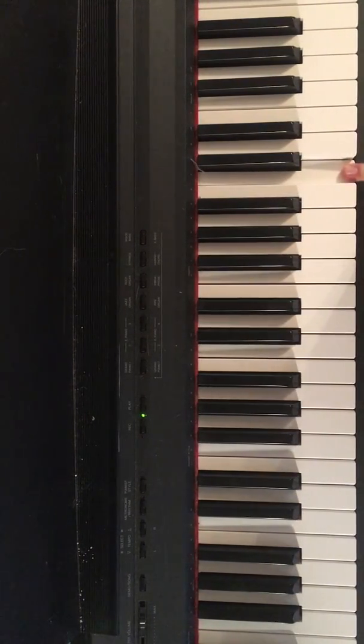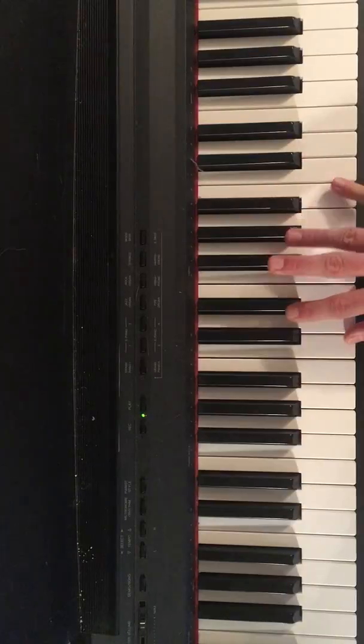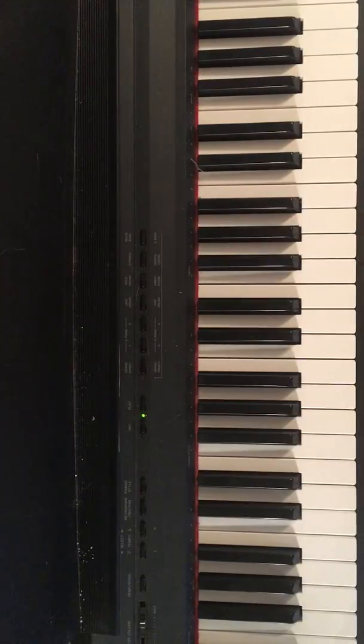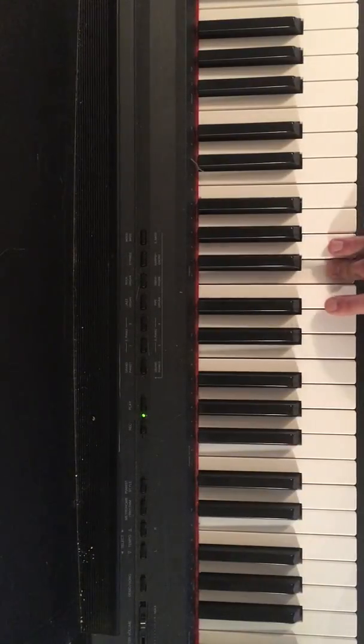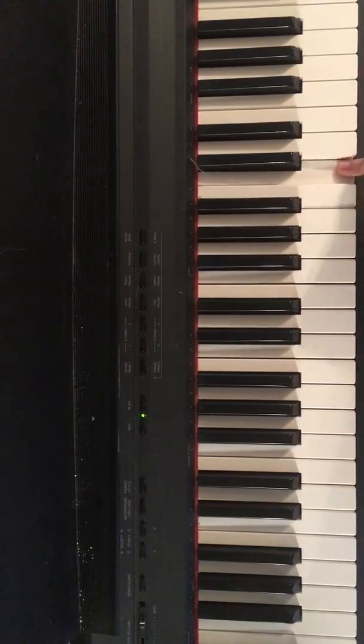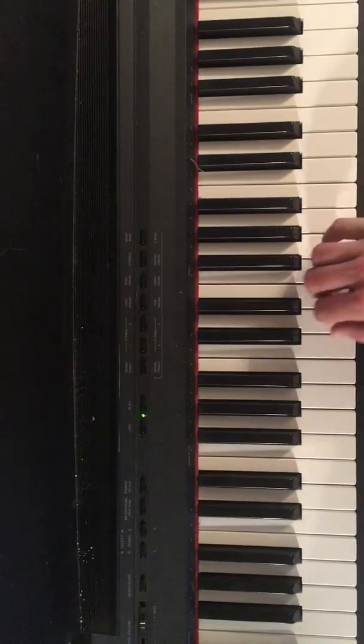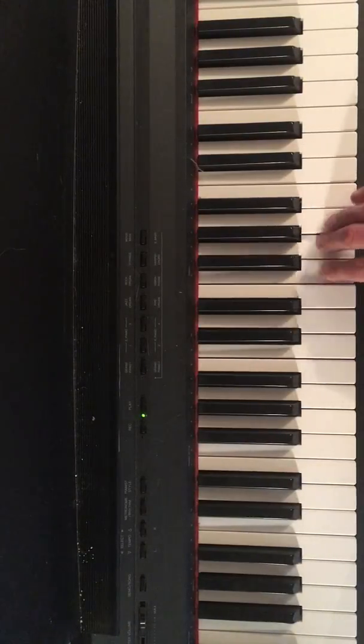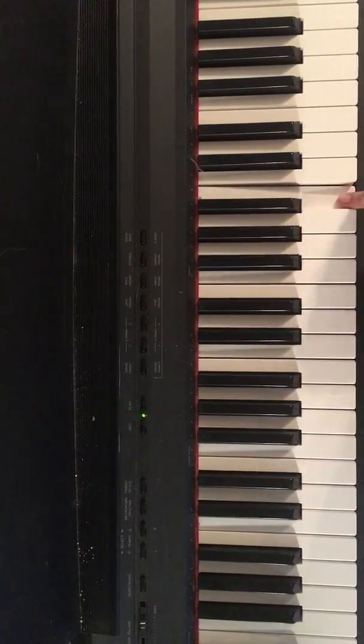So we're only going to concern ourselves with these 7 notes from C to B. C is the 1. D is the 2. E is the 3. F is the 4. G is the 5. A is the 6th. B is the 7th. And we're back to the 1, or in this case, the 8. 1, 2, 3, 4, 5, 6, 7.